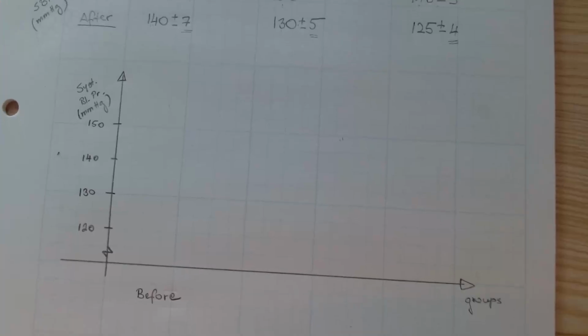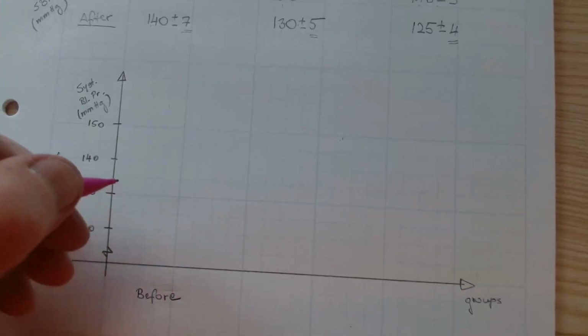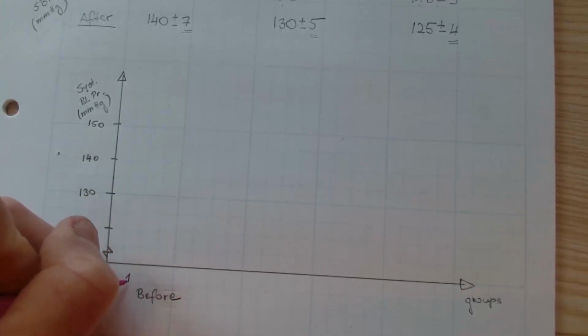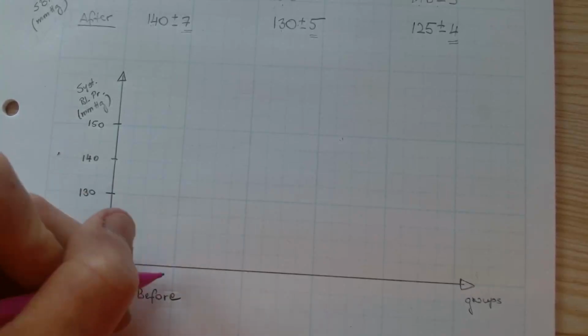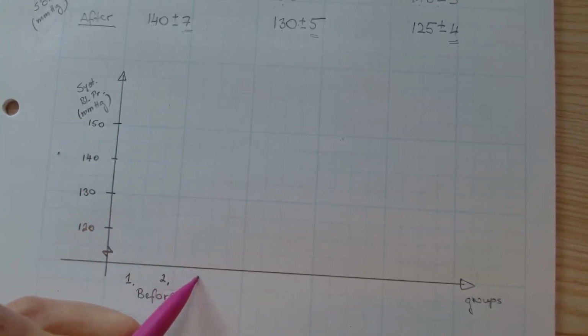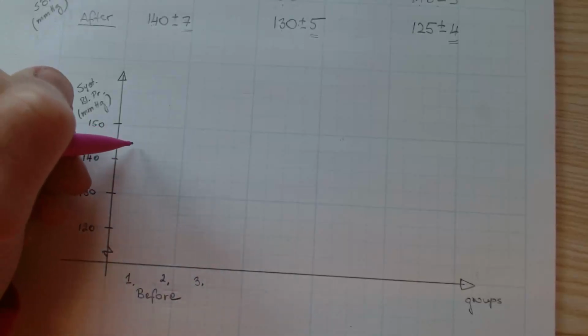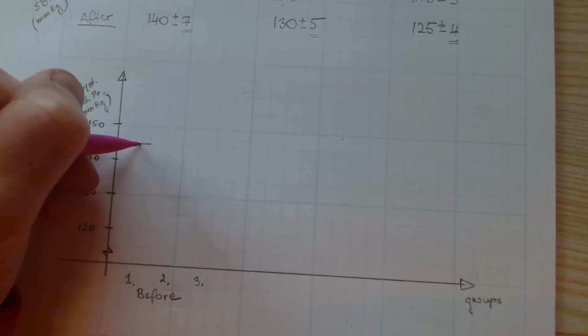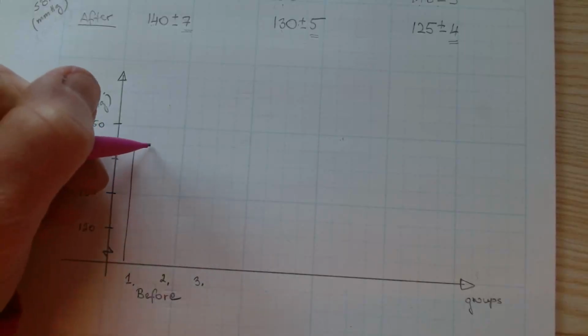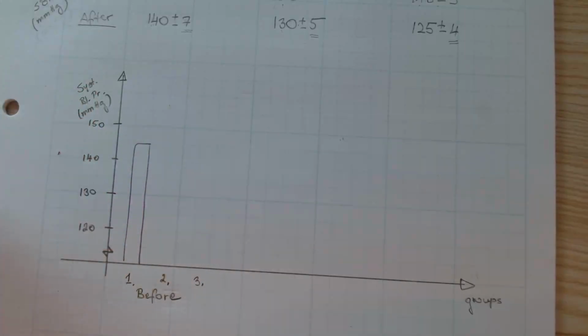So here is before. We will have group 1, group 2, and group 3. Before 145 was that. We use bar graphs for that.